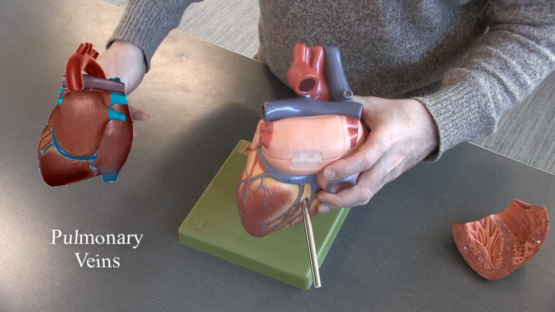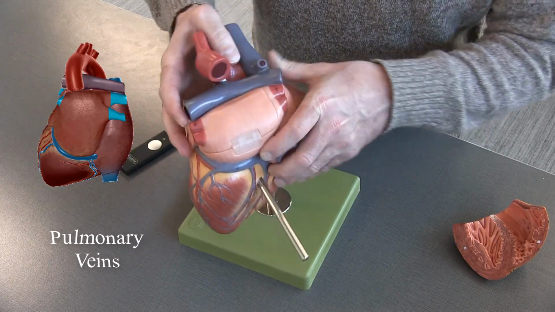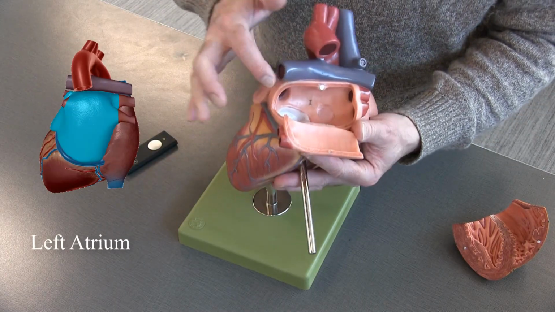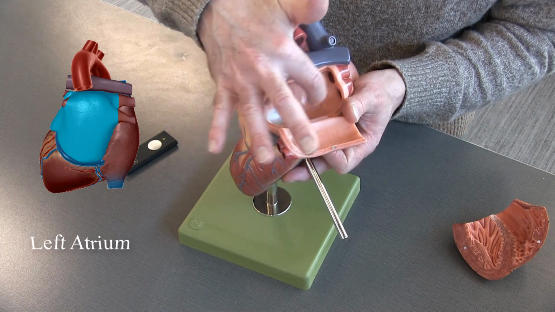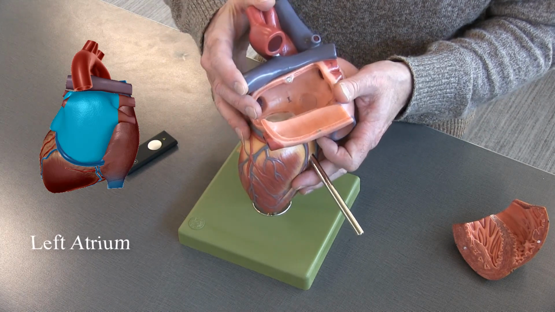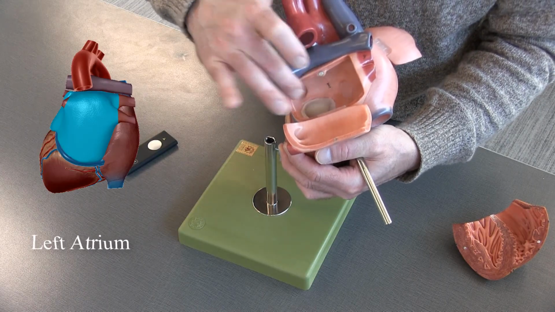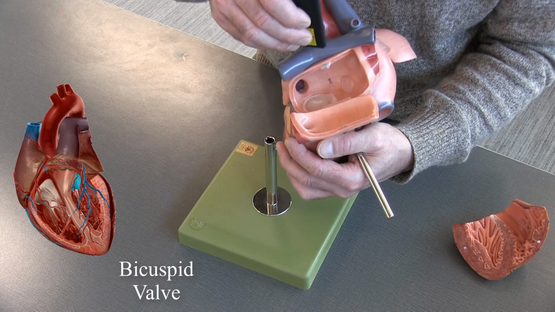So in the lungs, the blood would of course become oxygenated, and then it's going to return through pulmonary veins. The pulmonary veins are depicted back here and here, and those pulmonary veins are going to drain into this left atrium. So the left atrium is where that arterial blood is returning, and then when this left atria contracts, what's going to happen is the bicuspid valve will open.